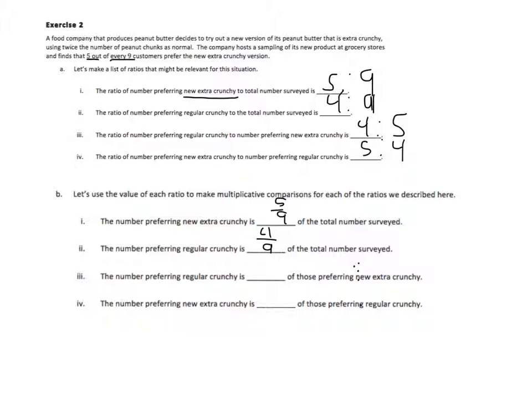Let's look at the third one. The number preferring regular crunchy is blank of those preferring new extra crunchy. Well, again, we're going to look at our ratio above, and here we have 4 to 5. So we're going to turn 4 to 5 into 4/5. So it's going to become the number preferring regular crunchy is 4/5 of those preferring the new extra crunchy. So the people preferring the new extra crunchy is going to be the whole. So the whole has 5 pieces because there's 5 people. 4 of the 5 could also prefer the regular.